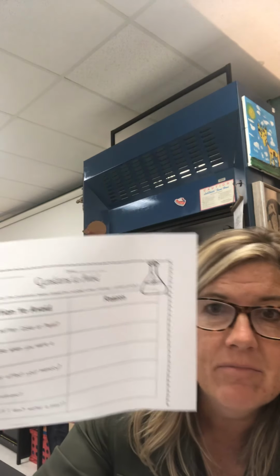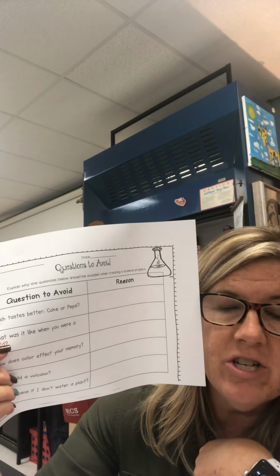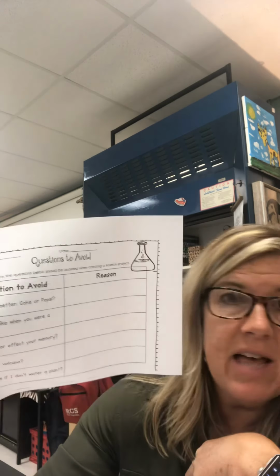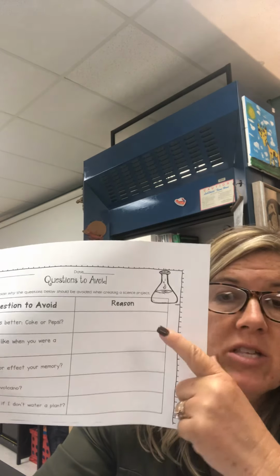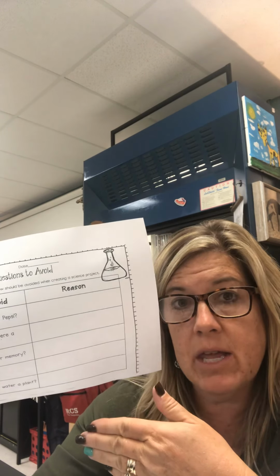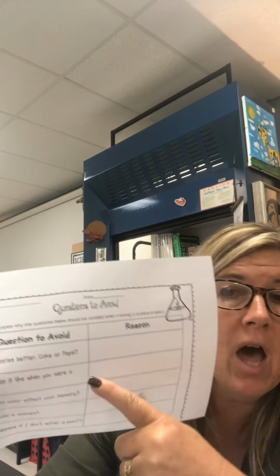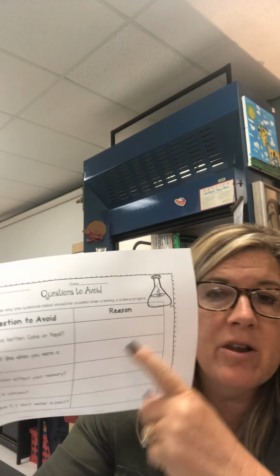Now you all get to do a little practice. I've also uploaded this page that has different questions. You're going to have to look at these questions on this page and tell me why these questions are questions to avoid. These are not scientific questions. So I have put on Kidblog a spot for you to go and give me the reason why this one is not a good question.